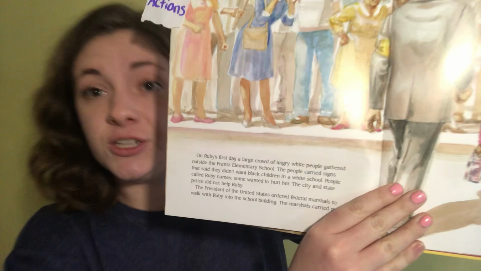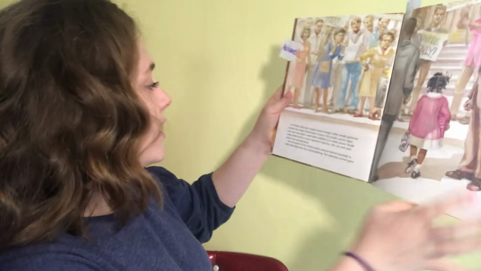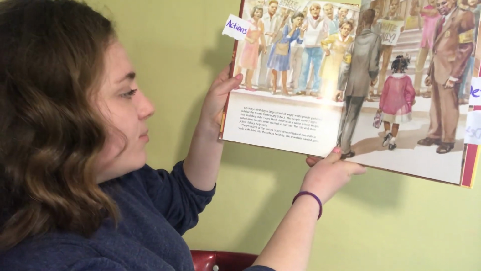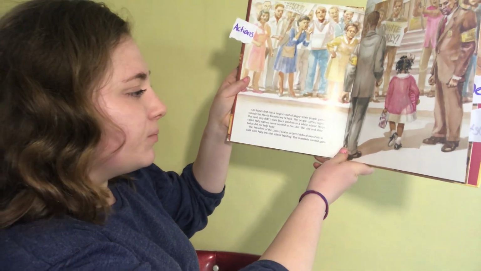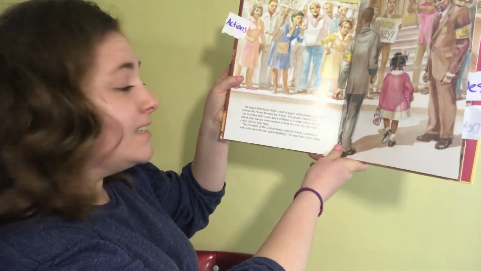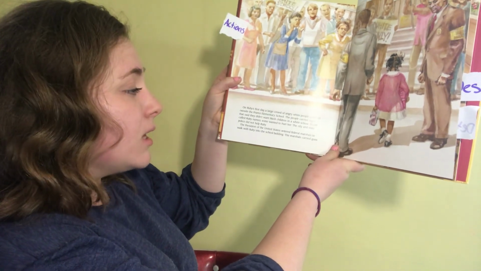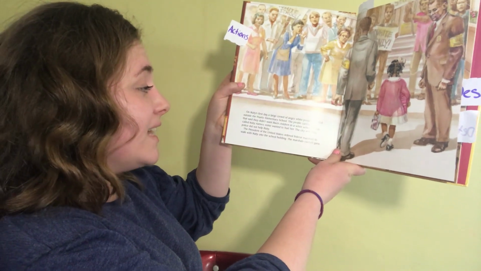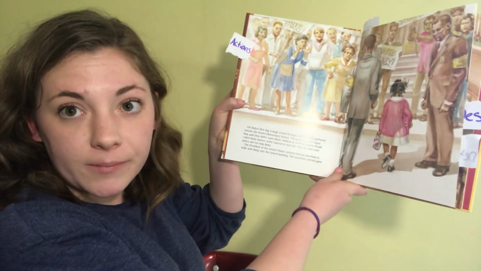So here we go. We're looking back in the text, right? I marked a couple pages for us, so it might be a little bit easier. Okay, so on this page, it describes actions of other people. Ready? Let's read again. On Ruby's first day, a large crowd of angry white people gathered outside the France Elementary School. The people carried signs that said they didn't want black children in a white school. People called Ruby names. Some wanted to hurt her. The city and state police did not help Ruby.